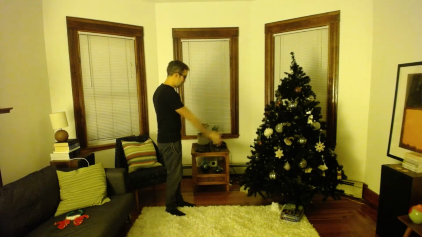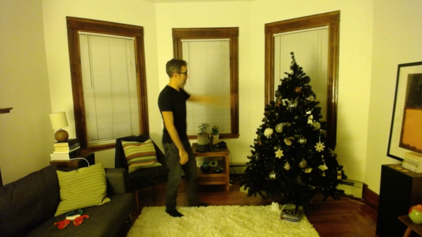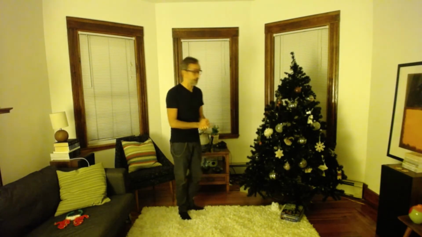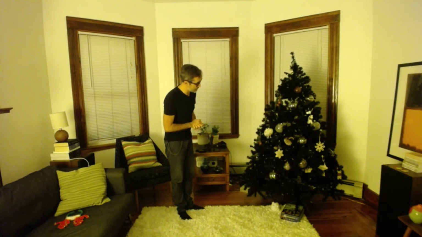And this is the Christmas tree that we have put together for this exercise. So it's a pretty average Christmas tree. It has a bunch of decoration. I would like to thank my partner for that work. I think she did a really beautiful job.